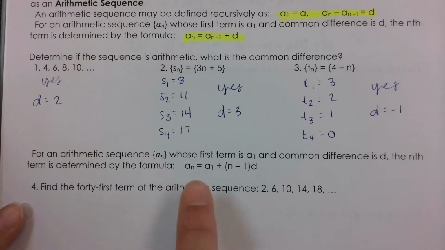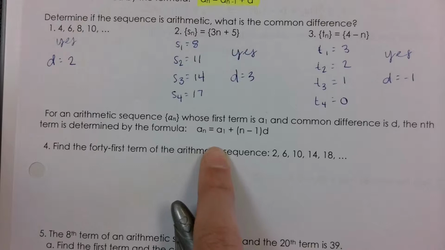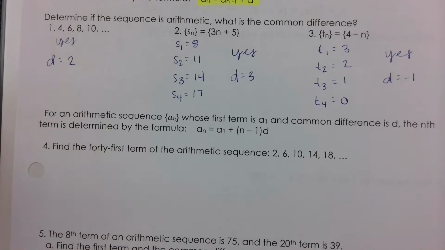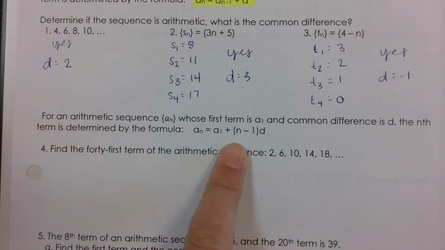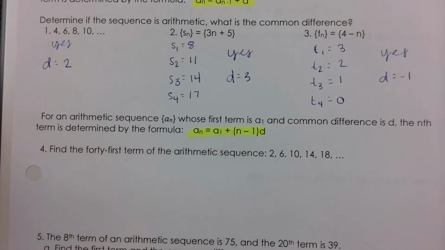And then down here, if you need to find the nth term of a sequence, there's kind of like a shortcut. So if you want the 100th term, we don't have to find all 99 before it. You're going to use this formula instead. Okay? So this is a super important formula. I would highlight that one too. Or underline it, box it, something.